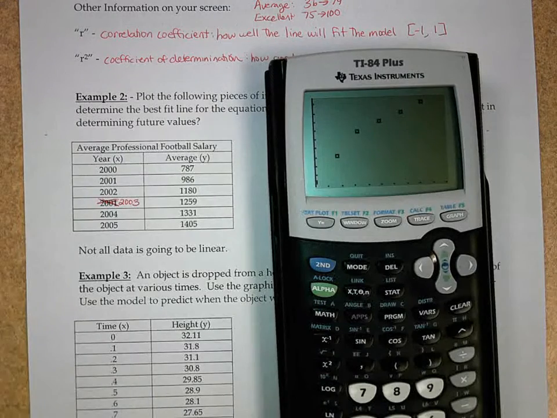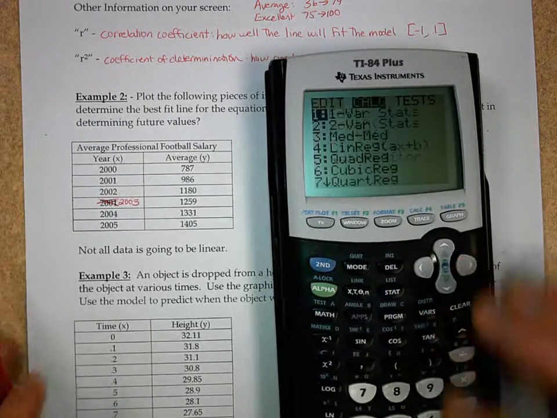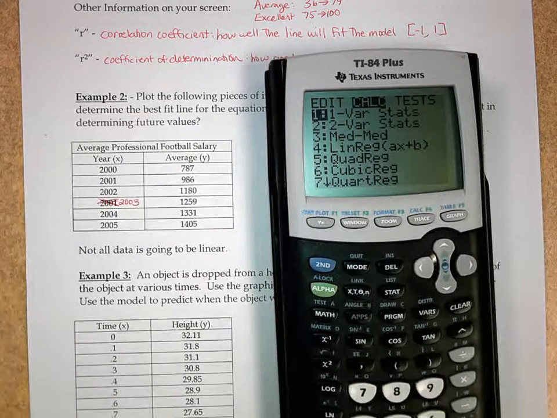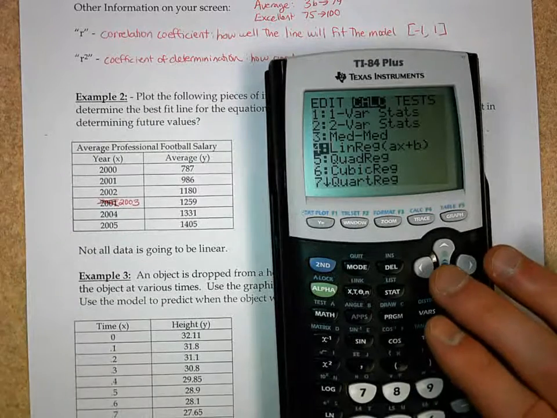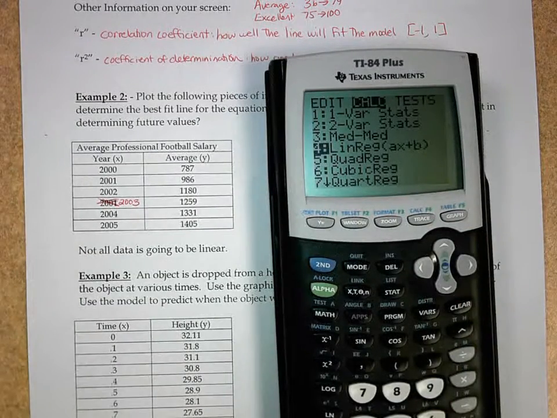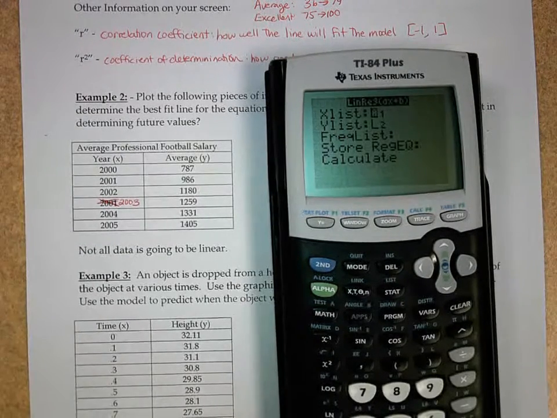So I want to find the best fit line. And the way we do that is we go to Stat, and we're going to choose Calc. And under Calc are all our options for the different tests we can do. Linear regression, quadratic regression, cubic regression. Since we're looking for a line, we're going to choose linear regression AX plus B.